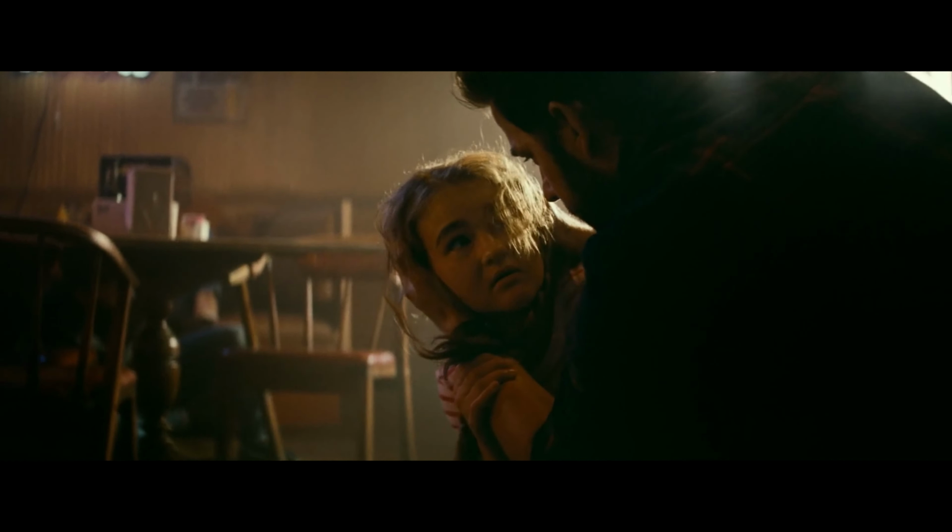So as we follow the father and daughter inside the pub, we see the father is very concerned about the daughter, but then we hear the iconic clicking sound of the monster outside.